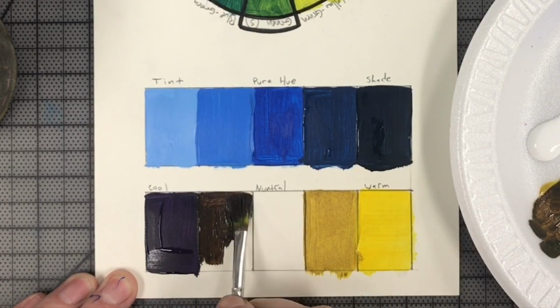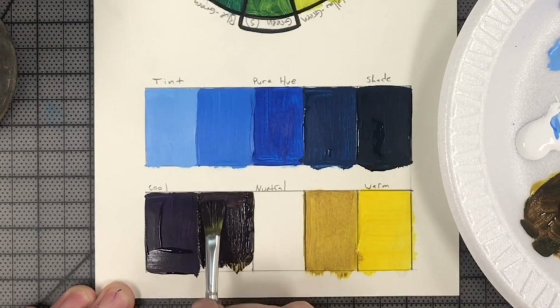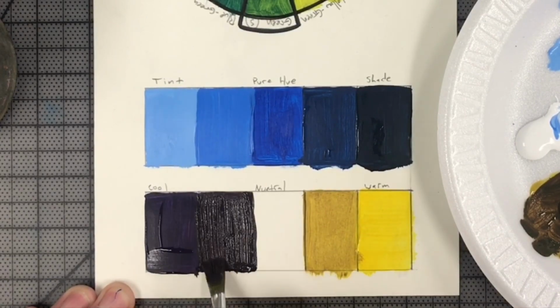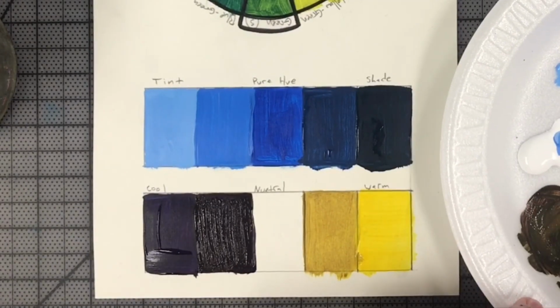Working on my cool side again, I'm starting to add yellow to my violet in order to step this color down a little bit in intensity. Again, as I start working towards the neutral, it's going to become more gray.